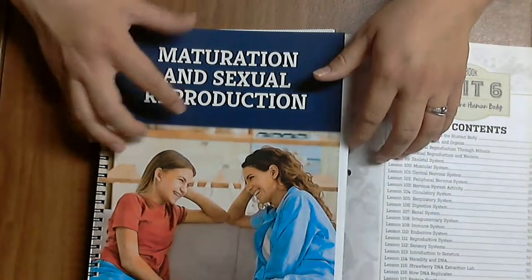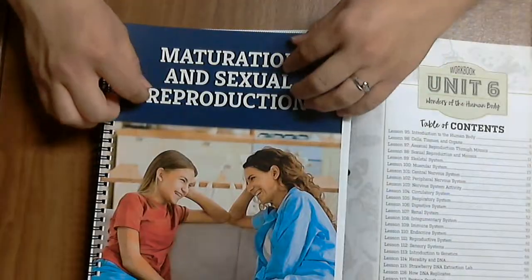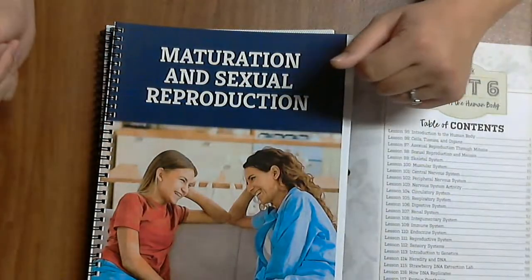I don't know how in depth they are, but I know that the sexual reproduction is not super in depth intentionally, and they do have a separate unit for that.